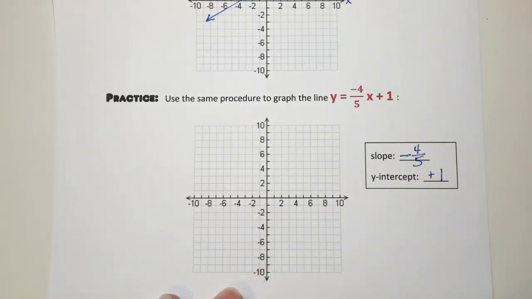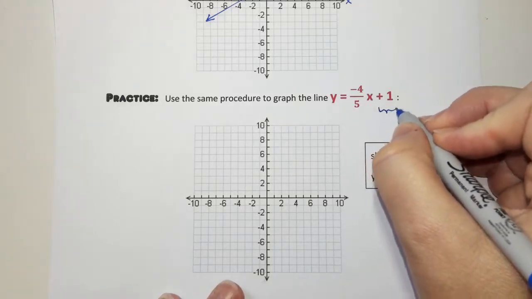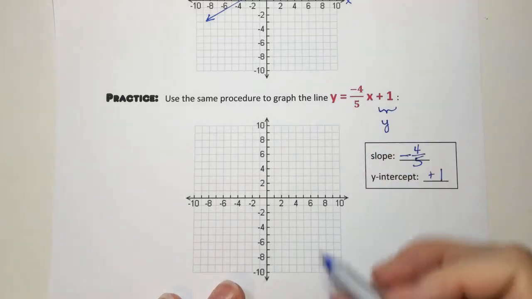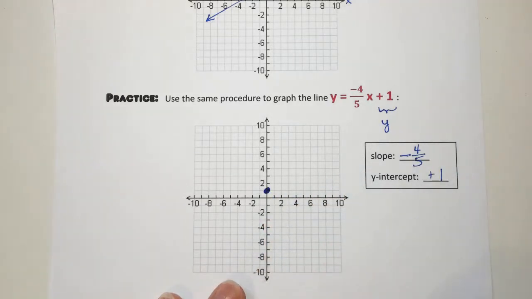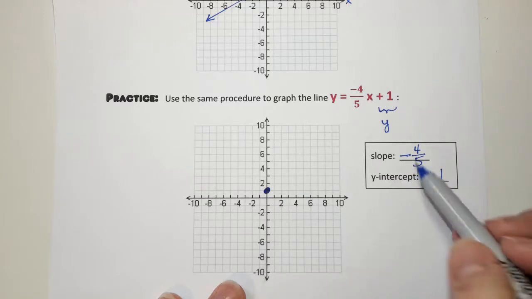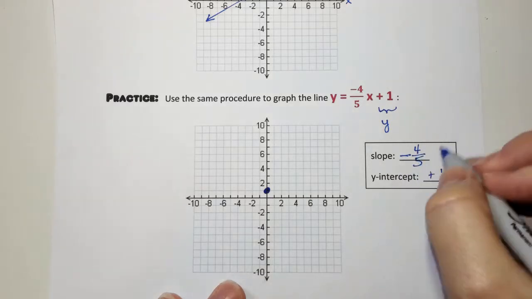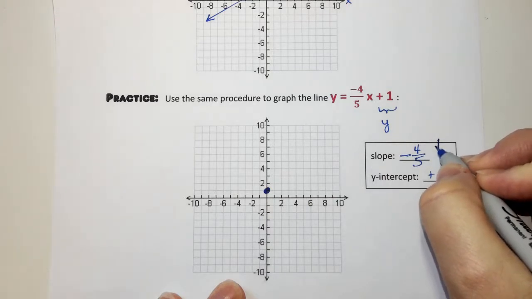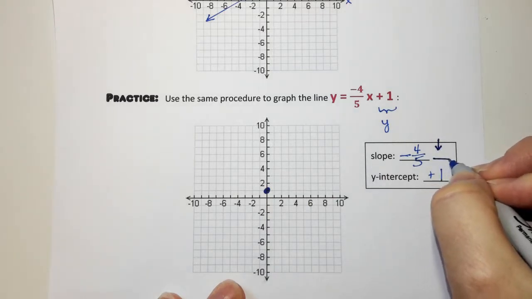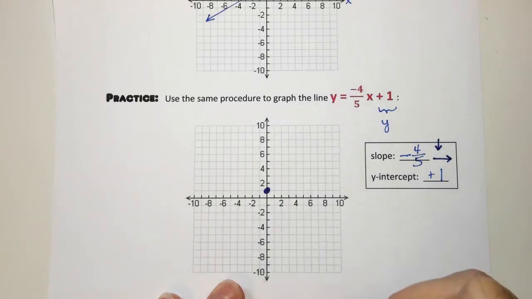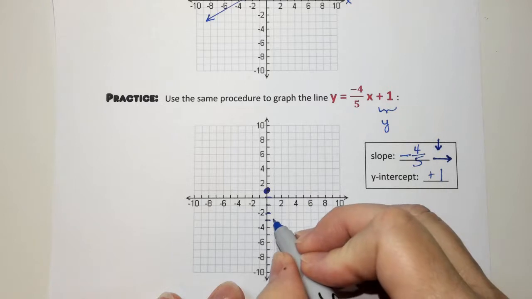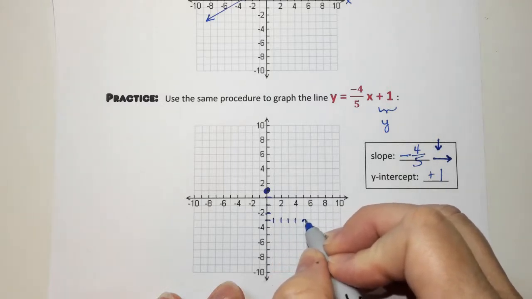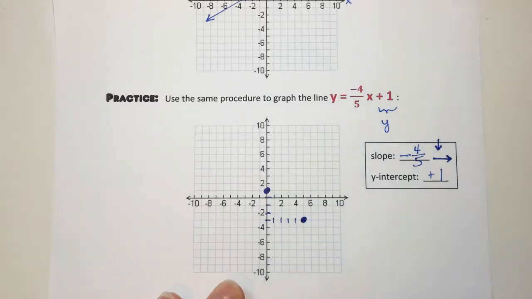Now, following our steps up above, we're supposed to plot the y-intercept first, which is the last number on the right, +1. See how easy it was to get my first point? Now look for your slope, which we said was -4/5. That means negative, it's going to drop 4, and then it's going to run 5. Let's drop 4. 1, 2, 3, 4. And go over 5. 1, 2, 3, 4, 5. And there's my second point.